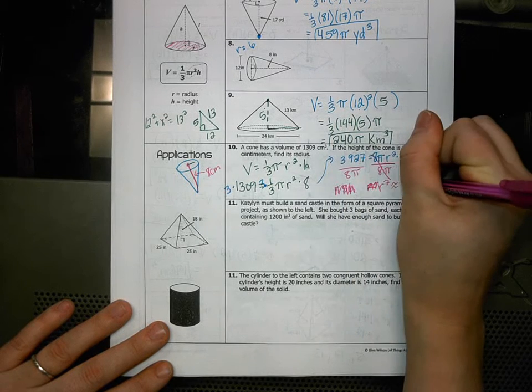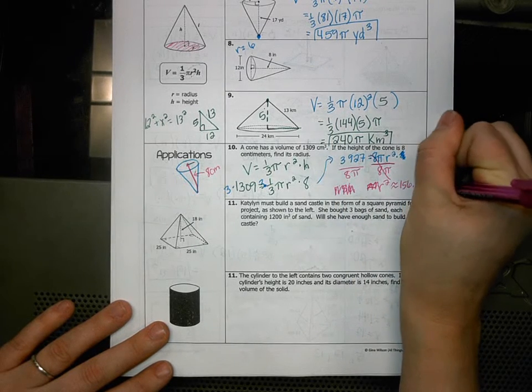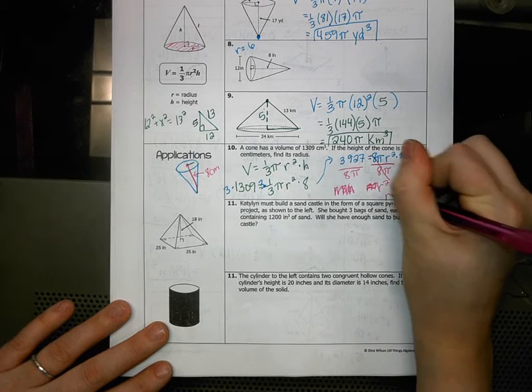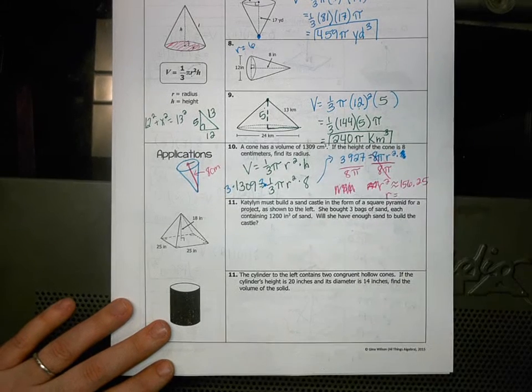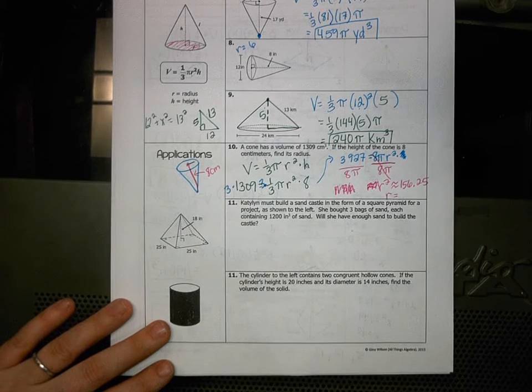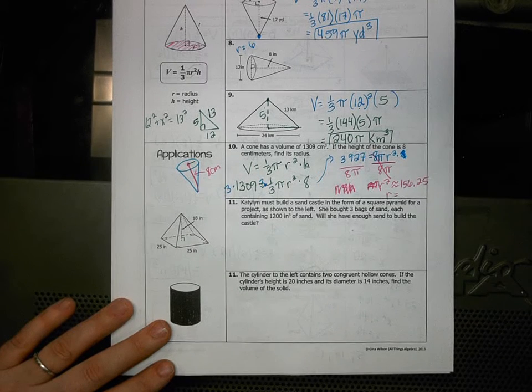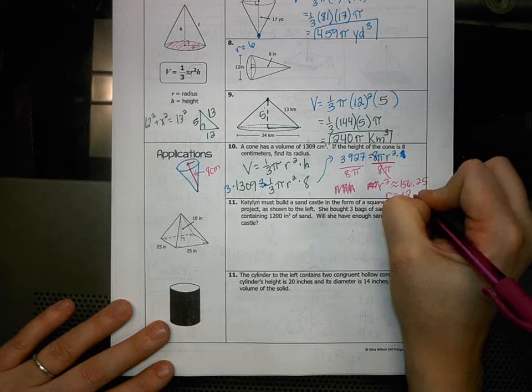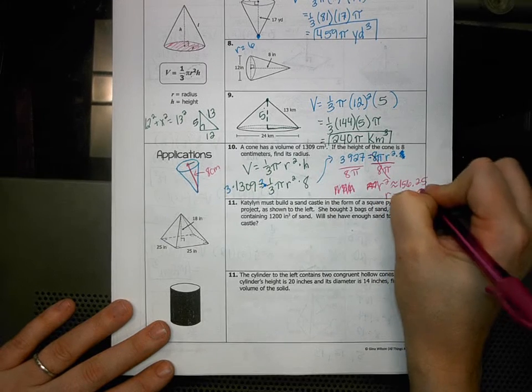Approximately 156.25. But that's r squared, so to solve for the radius, we'd have to take the square root of that number. So the square root of 156.25 equals 12.5 as my radius.